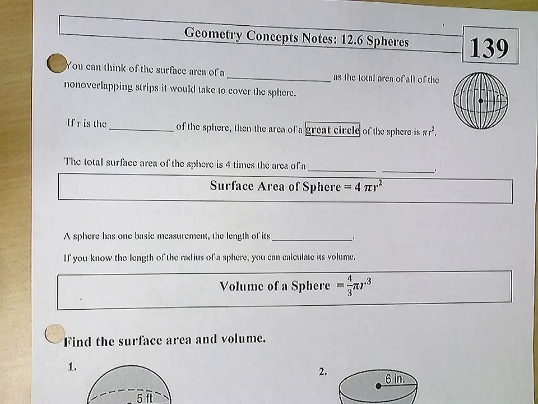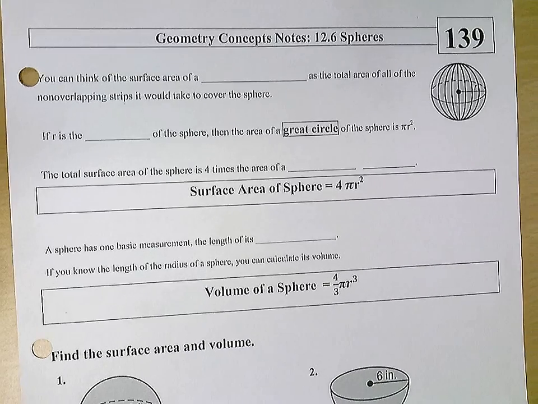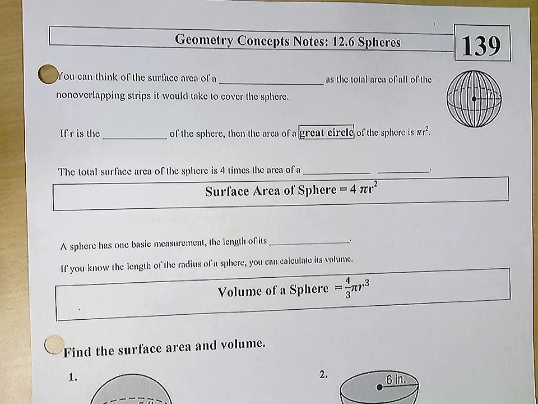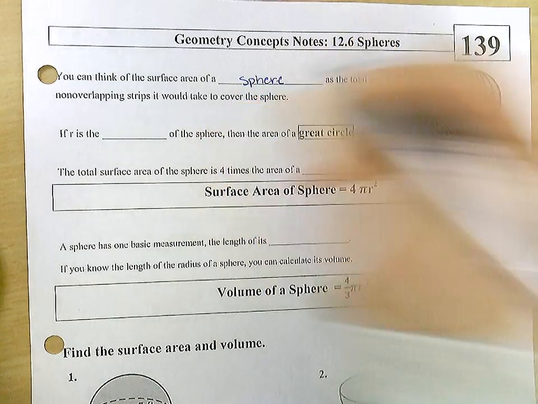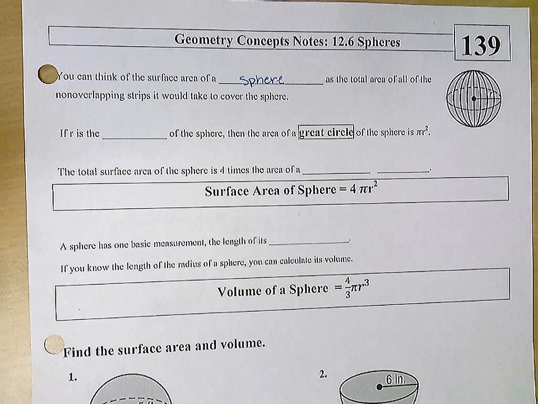Today we're going to go over spheres. We haven't gone over spheres yet, so we're going to do both the surface area and the volume today for a sphere. You can think of the surface area of a sphere as the total area of all of the non-overlapping strips it would take to cover the sphere.